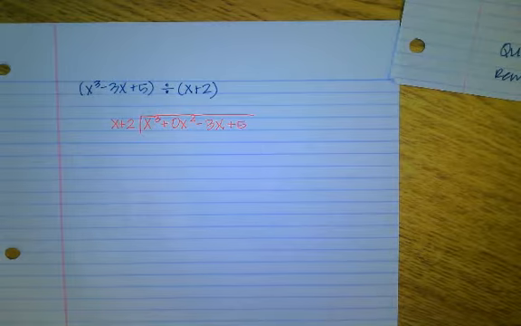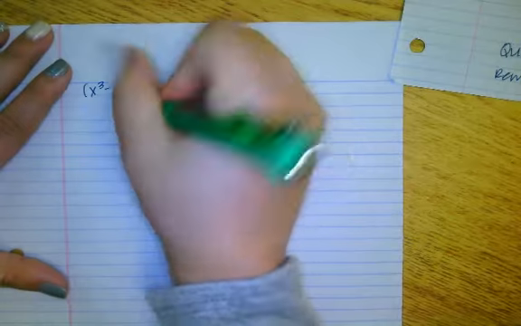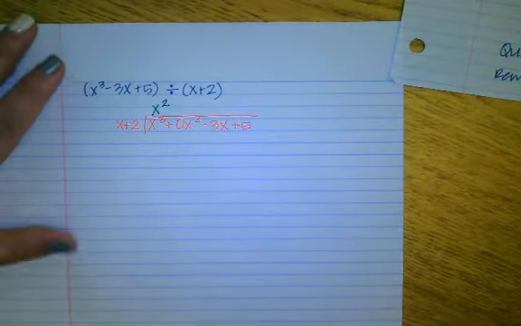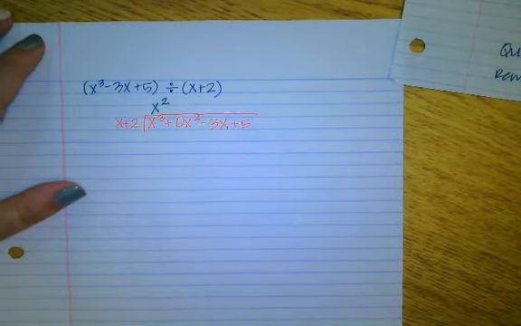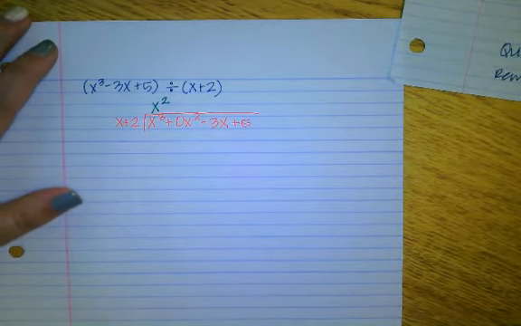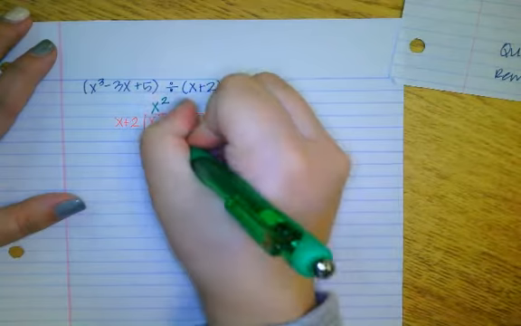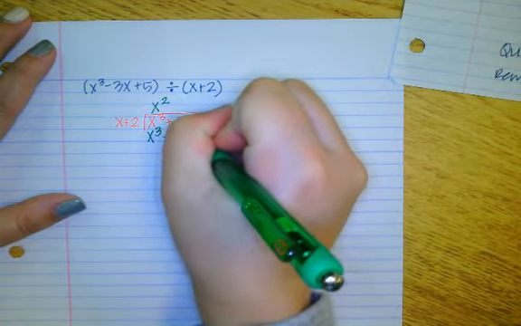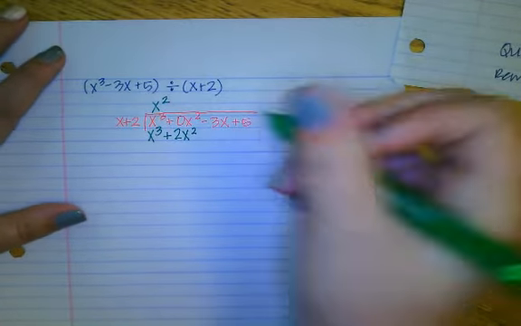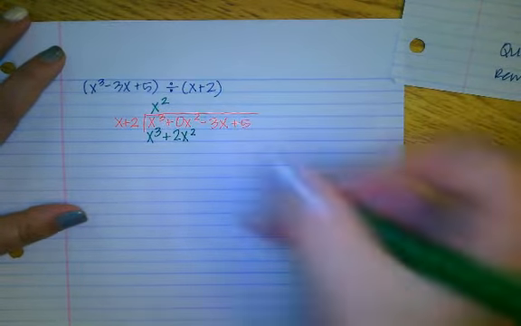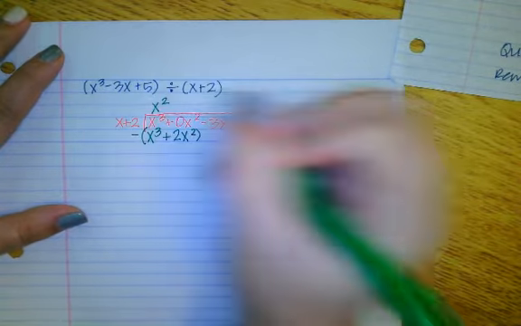Alright, so x plus 2, okay, what is my first step? What one am I looking to kill off first? The first term, okay, so x cubed. What am I going to have to multiply by? X squared, okay? So I have x squared times x plus 2. What is that going to leave me with? X cubed plus 2x squared. Okay, what's my next step? Parentheses and subtract. Okay, I'm going to change my sign.